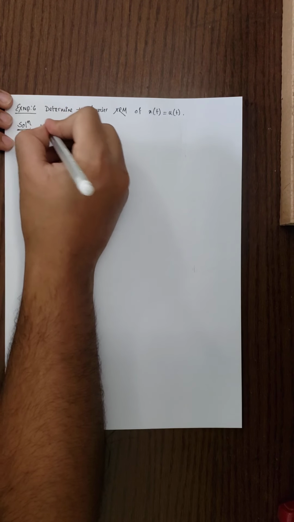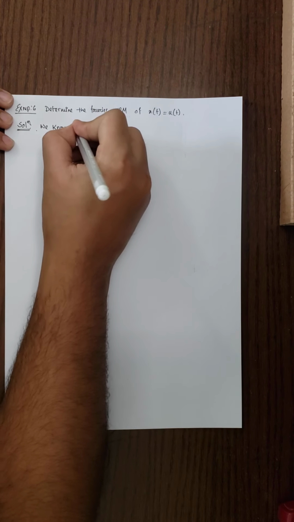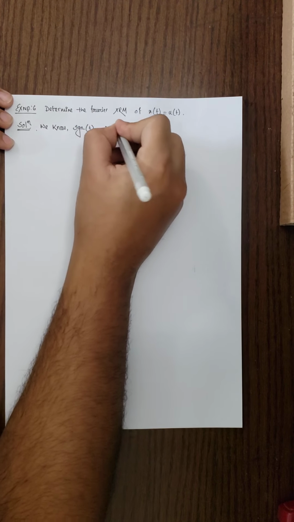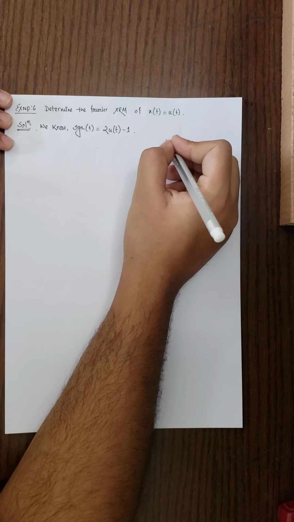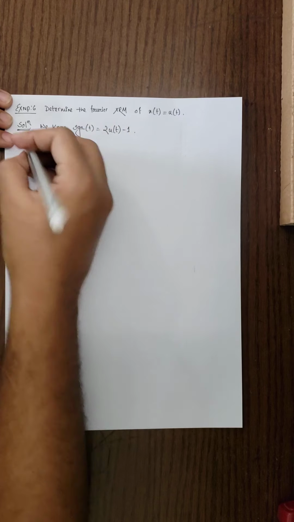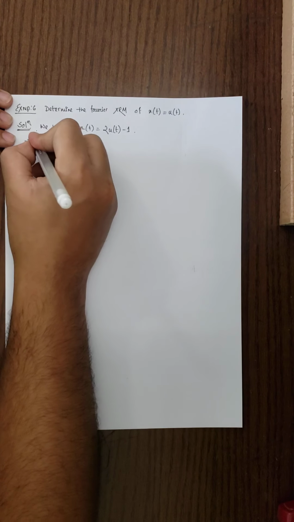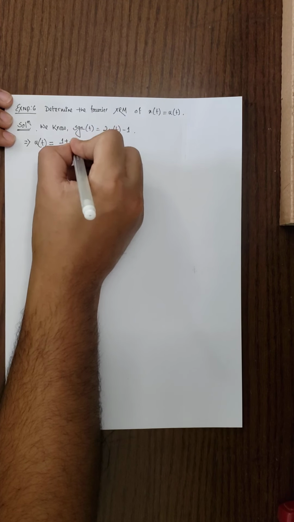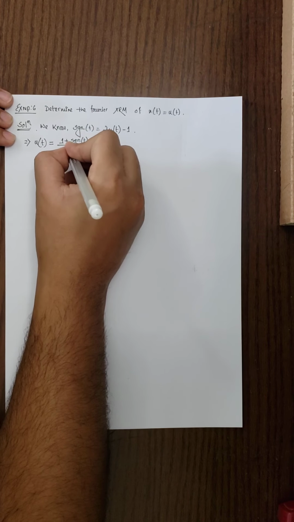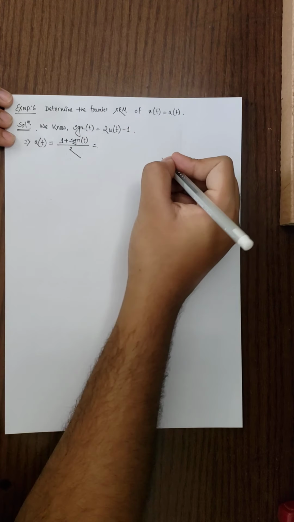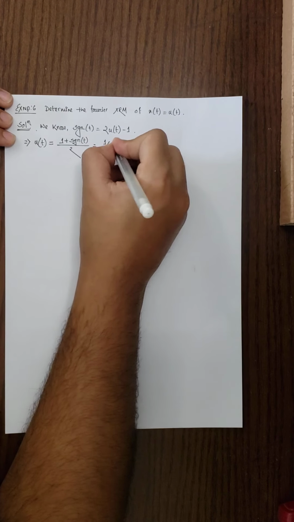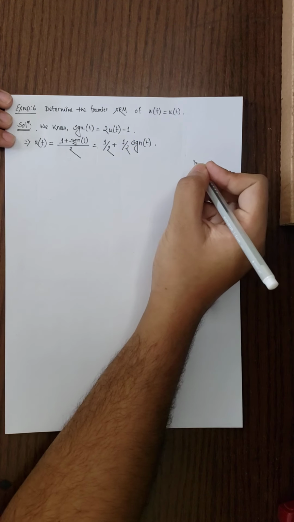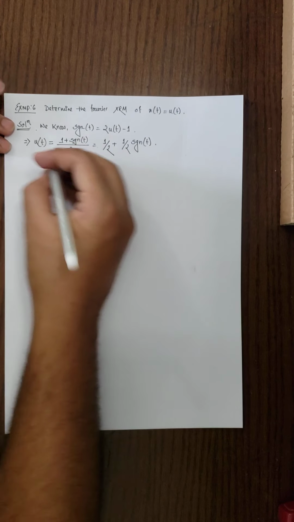As we have seen earlier, a signum function can be written as twice u of t minus 1, and from this expression, by virtue of cross multiplication, we can write u of t to be equal to (1 plus signum of t) divided by 2. This can also be written as 1/2 plus 1/2 of signum of t.